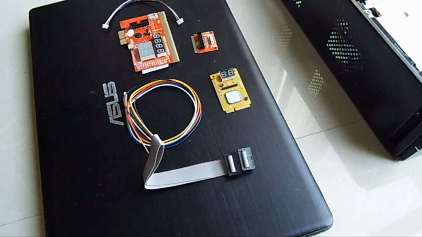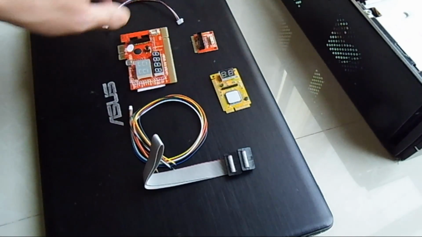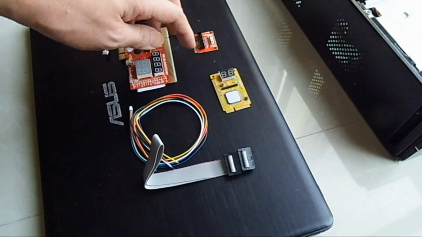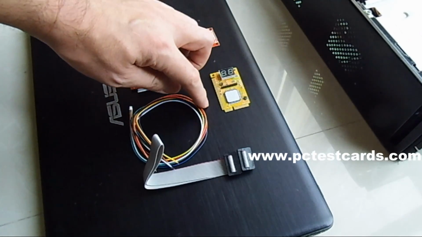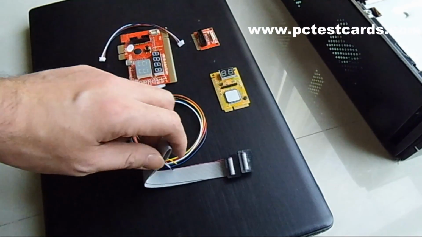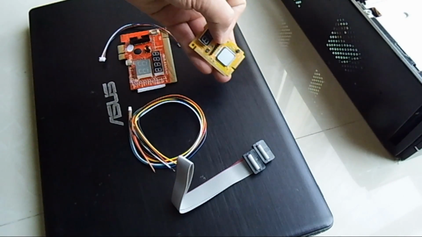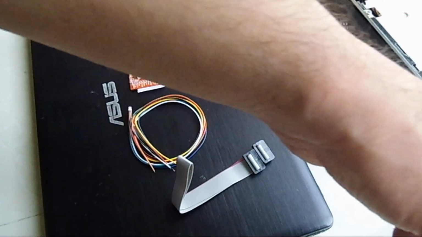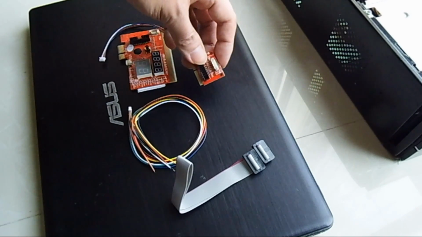Alright, in this part we will use the diagnostic card on laptop computers to troubleshoot laptops. As we have seen, the master diagnostic board, EC wire, LPC wire, half size miniPCIe connector and full size miniPCIe connectors, and also the data cables. I believe we already know how to install to the miniPCIe slots, right? So in this video we will just focus on how to use the miniPCIe connections.